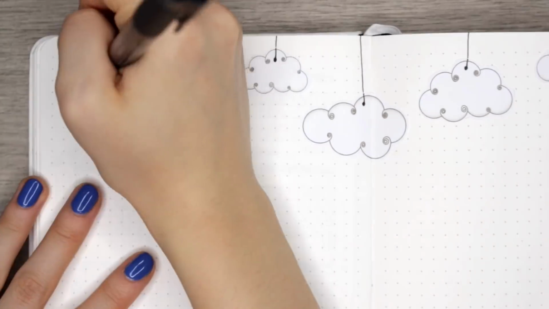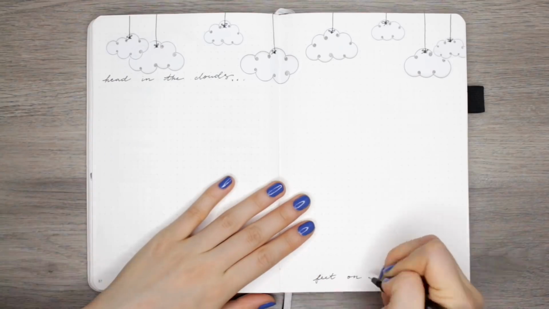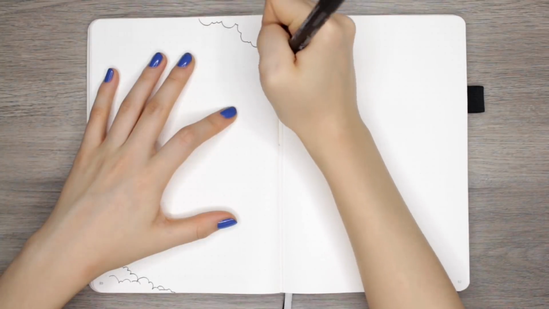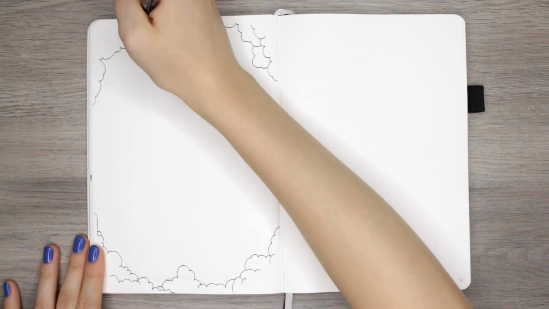As I mentioned, I drew lines straight up from each of the clouds to make them look like they were hanging, and I actually ended up using the quote that I scrapped earlier, which was "head in the clouds, feet on the ground," and it is going to be a nice journaling page for me to just write out and spew all of my thoughts.